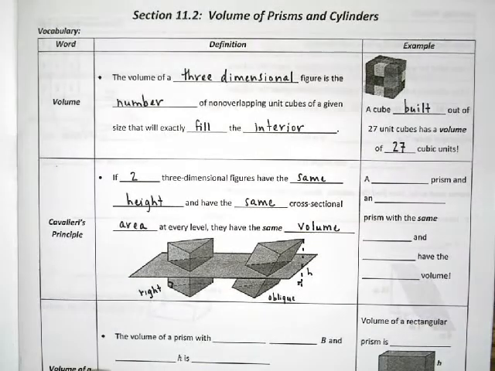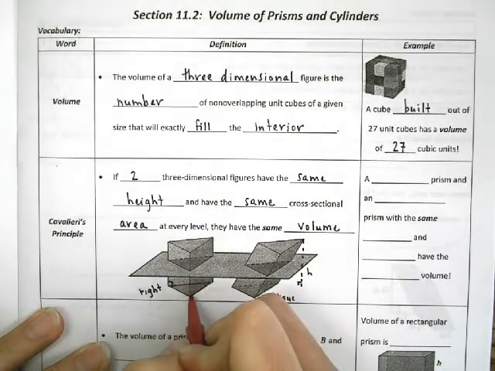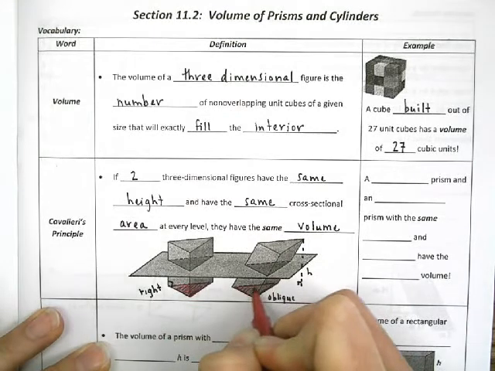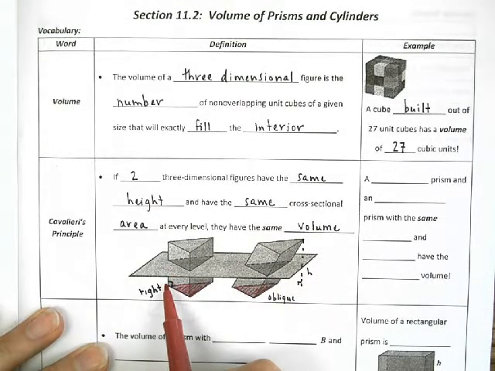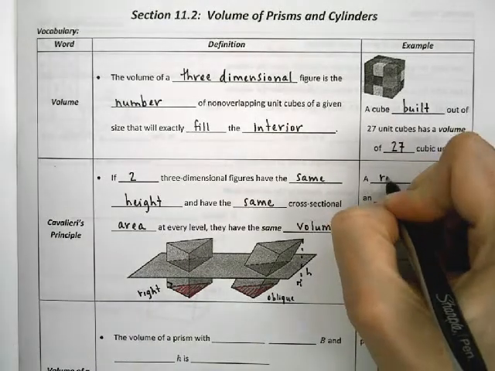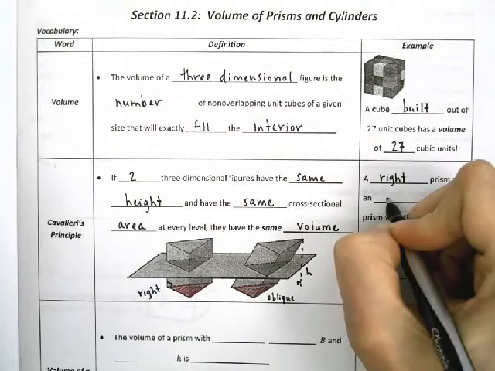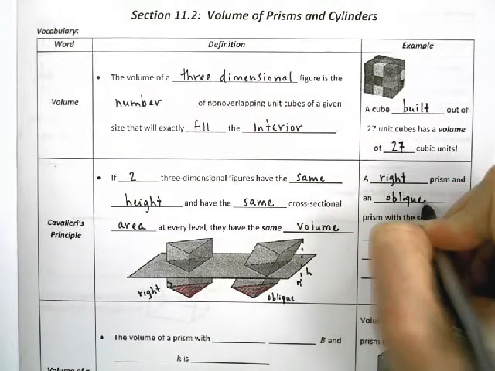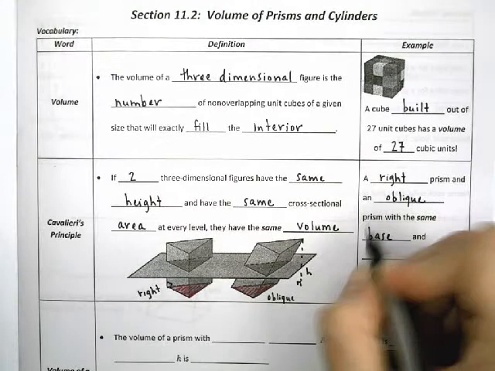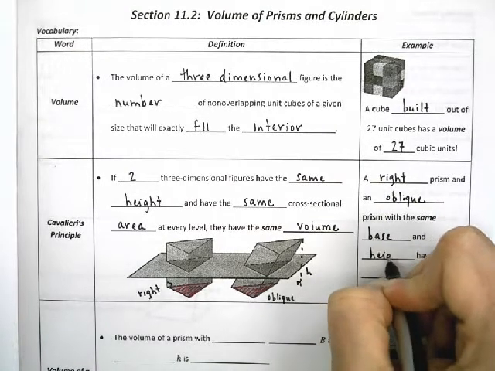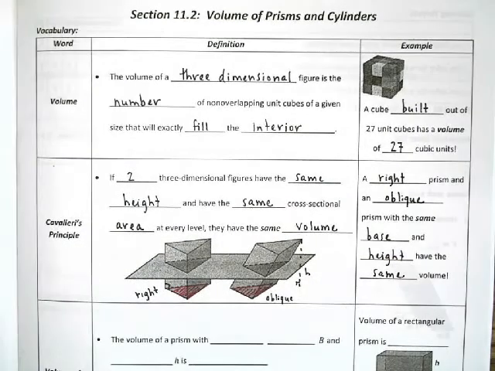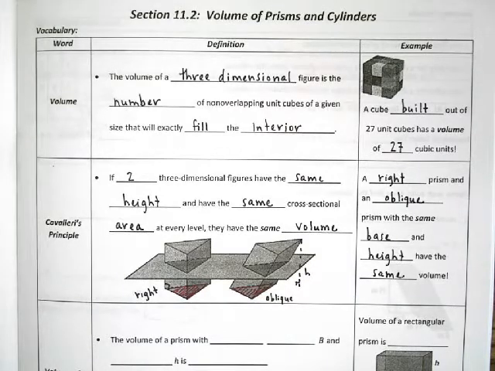But the idea is if they have the same area of the base, and we can see that they both have these triangular bases, and they both have the same height, whether it's right or oblique, they're going to have the same volume. So that's what it's saying here. A right prism and an oblique prism, and oblique just means it's leaning over, if they have the same base and the same height, then they have the same volume. So that's why we don't have to worry too much about these oblique ones. We can find it the same way.